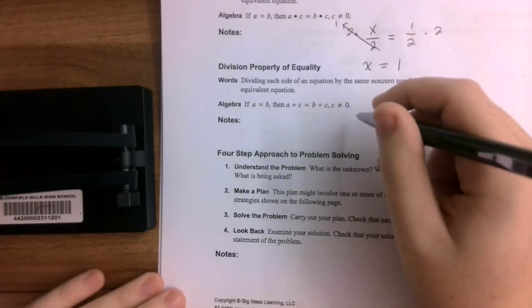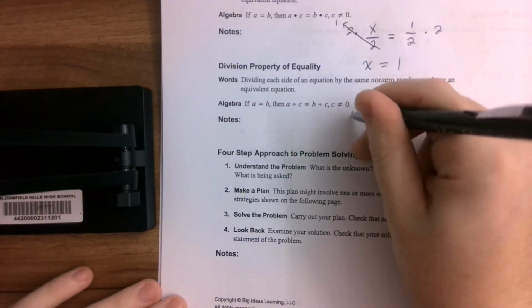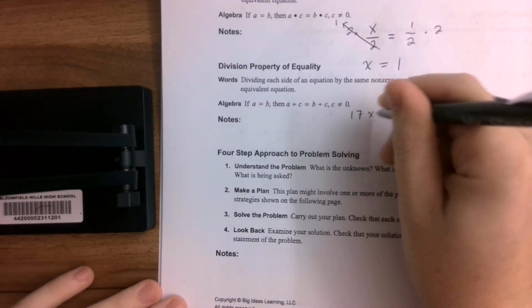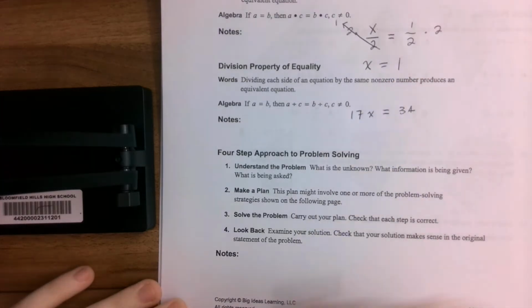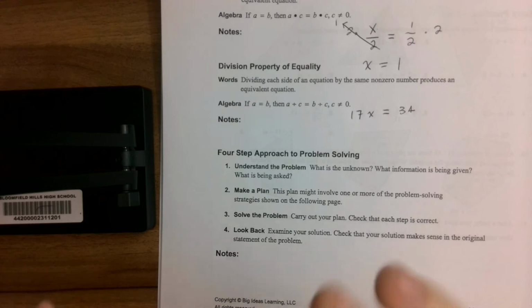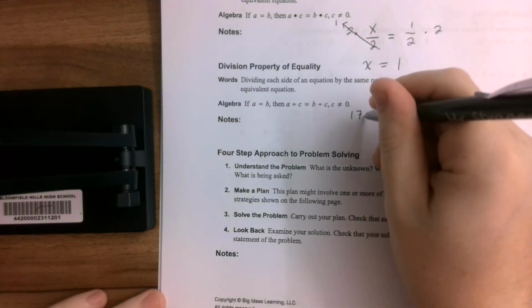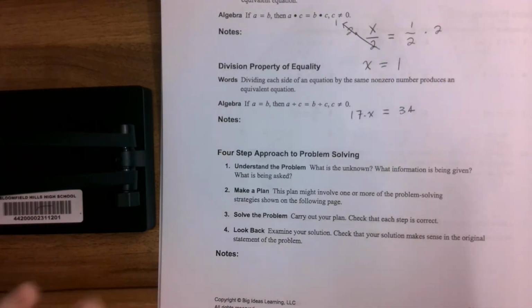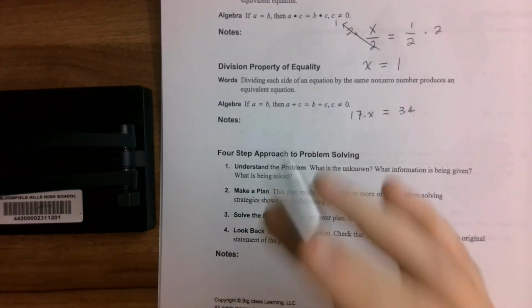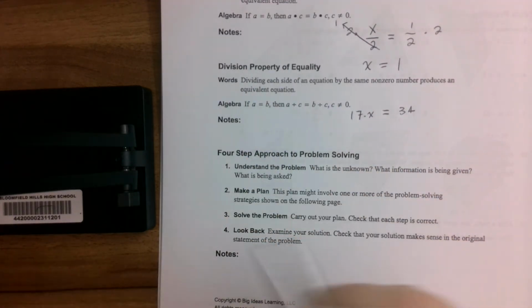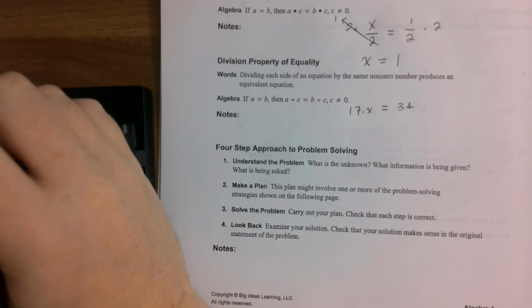Finally, with the division property of equality, let's say we had something like 17x equals 34. Whenever a number is right next to a variable, what it's really doing is multiplying. According to the division property, I can divide both sides by the same amount, and we'll have an equivalent equation.